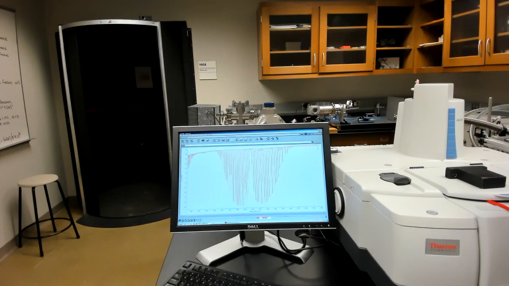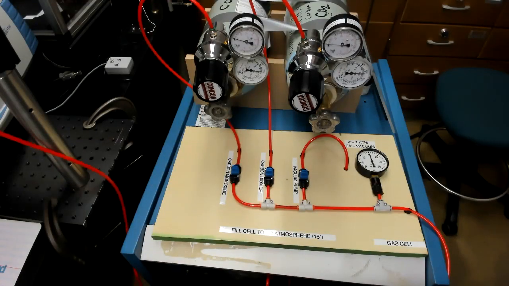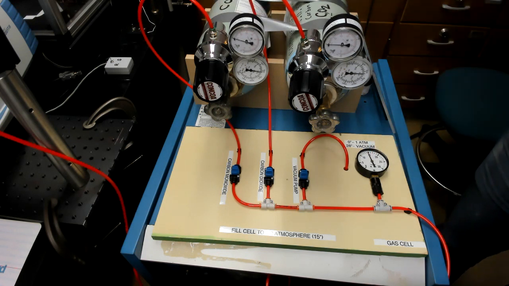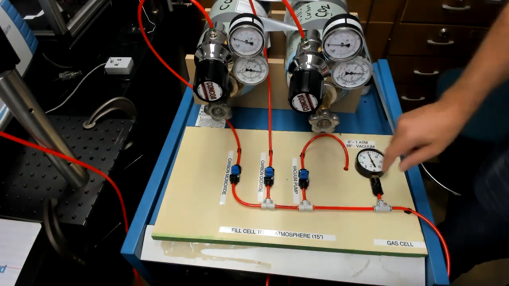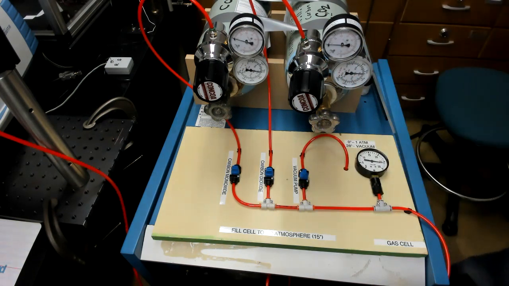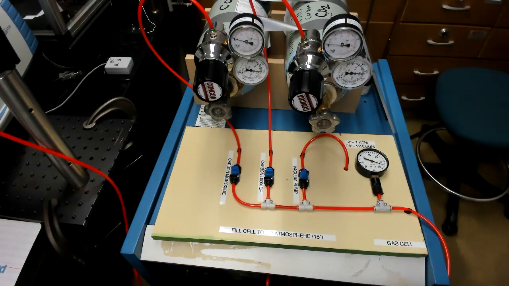Here's our cell, which is currently filled to half an atmosphere with our carbon monoxide mixture. And so what we're going to do now is to seal the cell from the carbon monoxide and open it to the vacuum pump. And very rapidly, the pump will remove all of the gas from the cell. If we take a spectrum now, we'll just see absorption lines or other features associated with the cell itself and the spectrometer, but not with the gas.